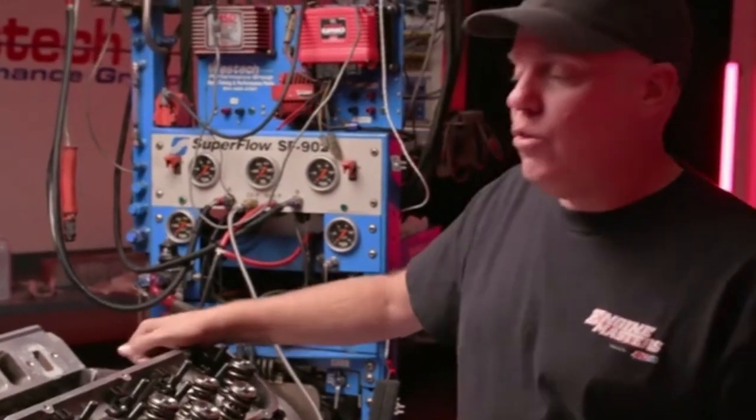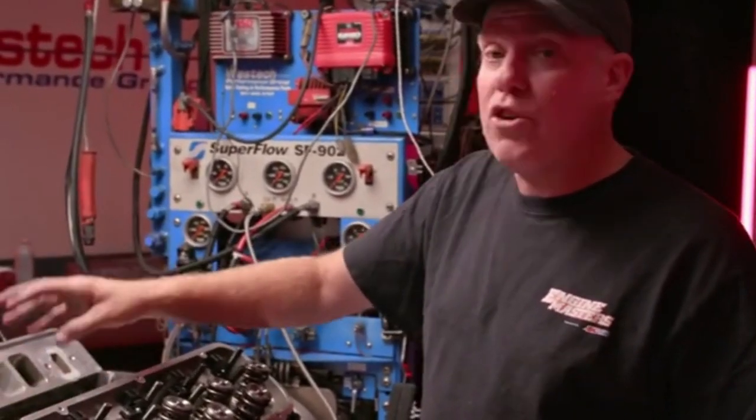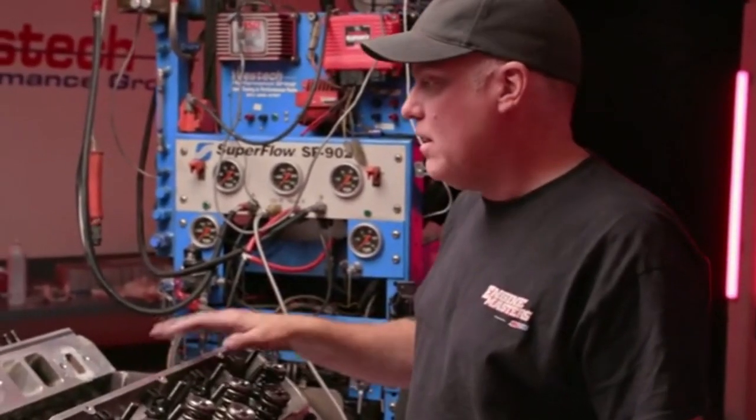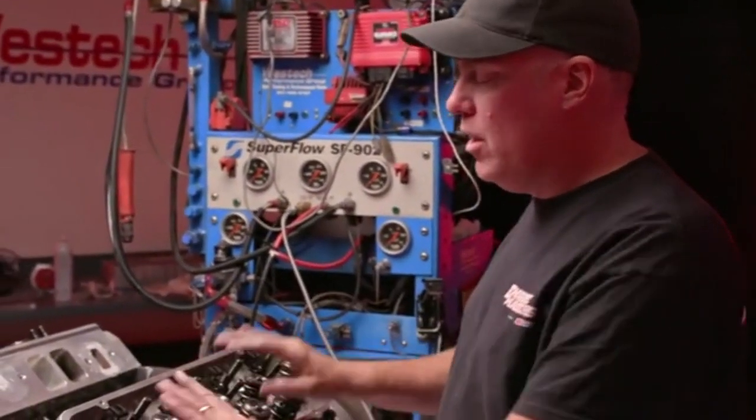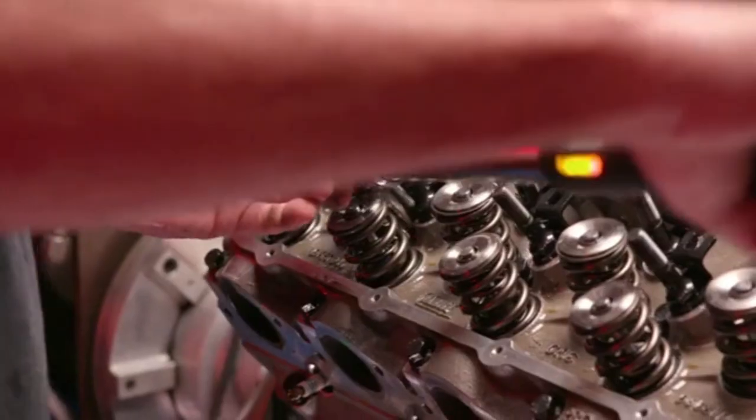We're really close. We took the whole top end off of the other engine, and now we're dealing with our short rod, short block. And we got the cylinder heads on here. He's torquing it up. We got to put on valve train, intake manifold, ignition, and boom.